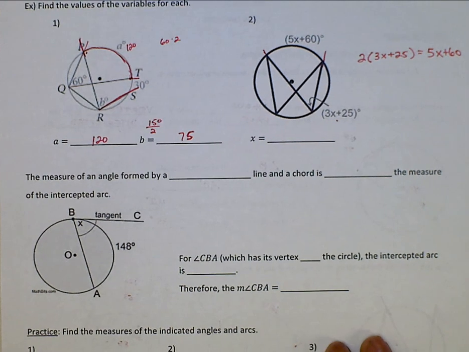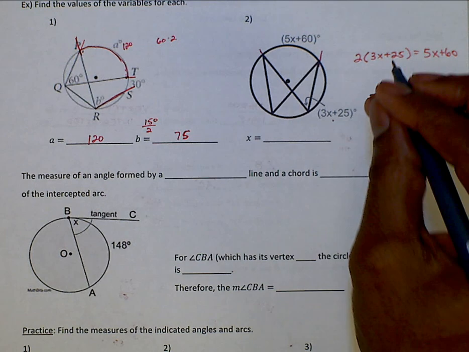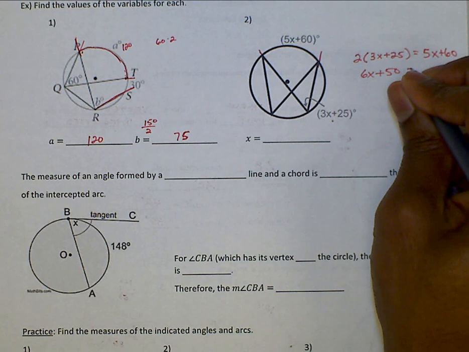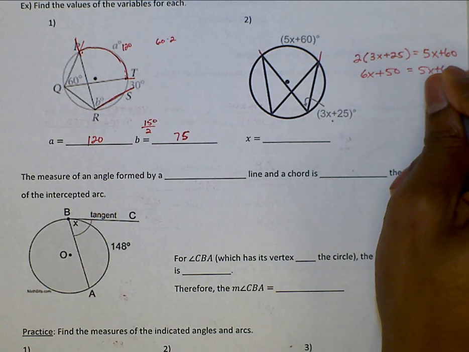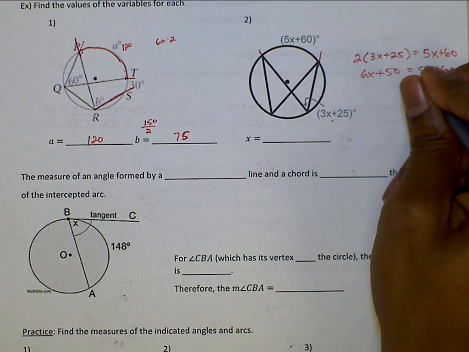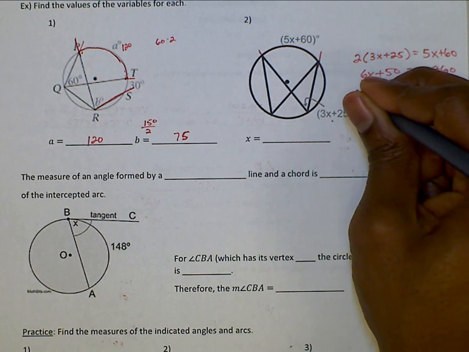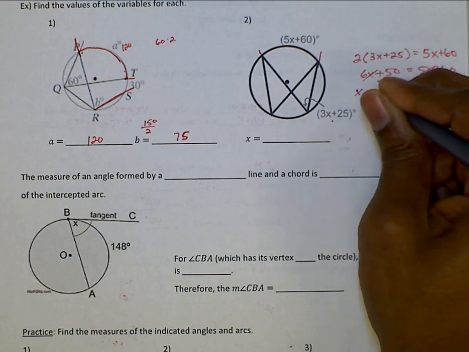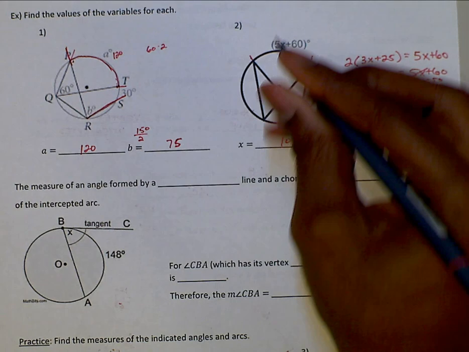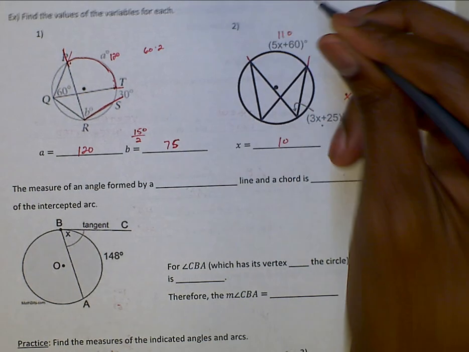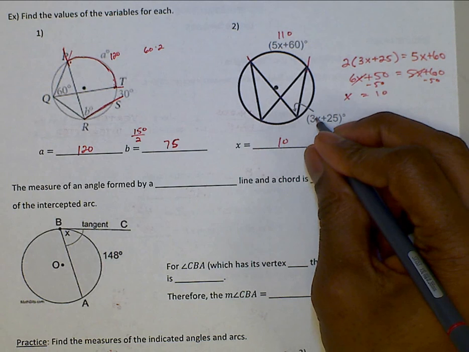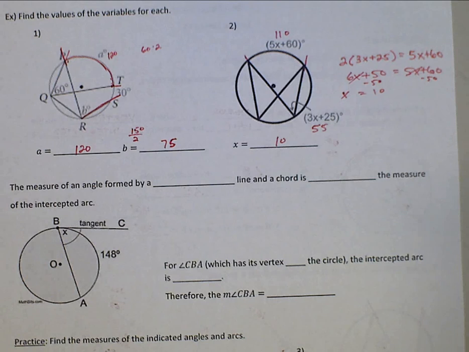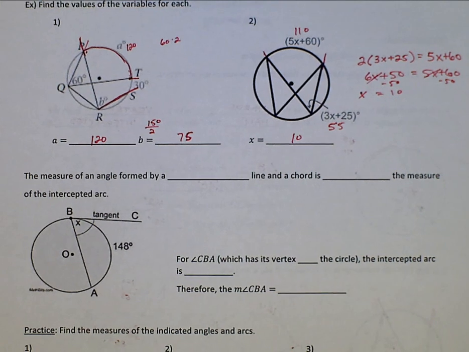Okay, and so now we're going to set that up and solve it. 6x plus 50 equals 5x plus 60. Solve. Subtract 5x from both sides. Gives us x. Subtract 50 from both sides. Gives us 10. So we find that x equals 10. If we plug this in, that would show us that this is 110. And this would be 30 plus 25, which is 55, which makes sense. 55 is half of 110. Okay, so the relationship stands, and we're good to go.